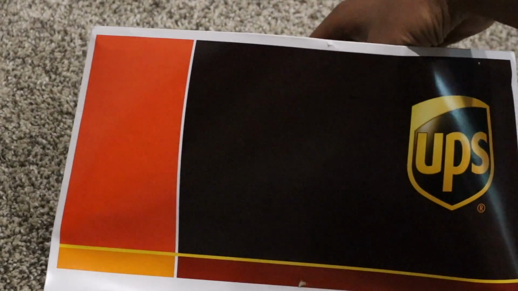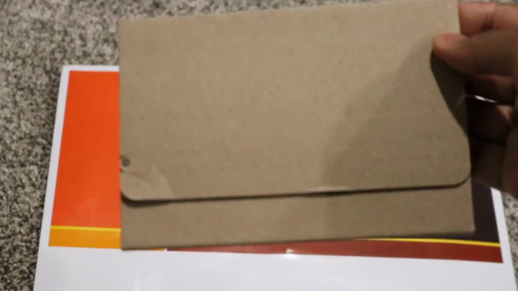So, just pulling it out of the packaging. It's in a simple cardboard box with Apple's signature pull tab with that arrow. So we're just going to go ahead and pull on that.